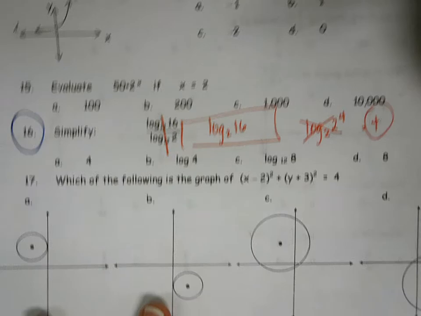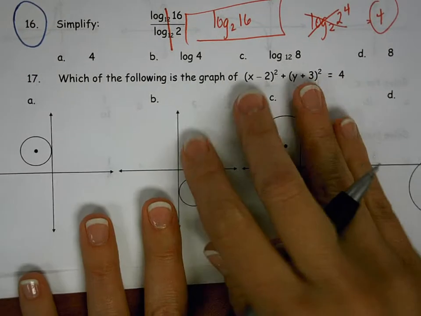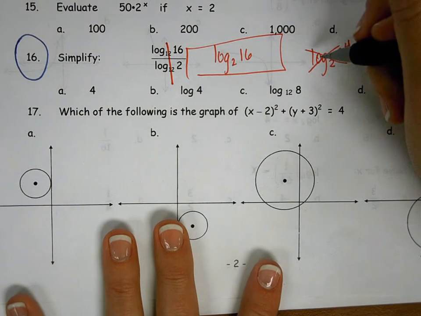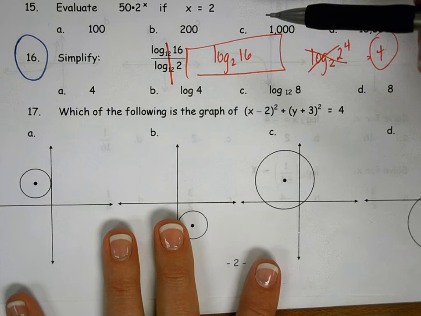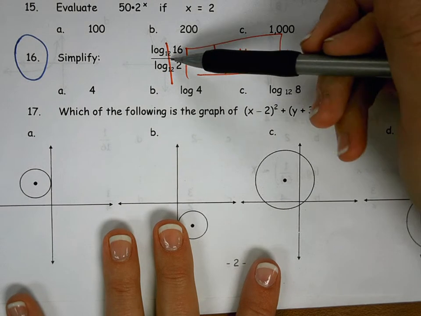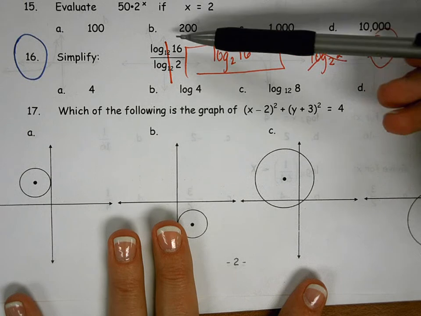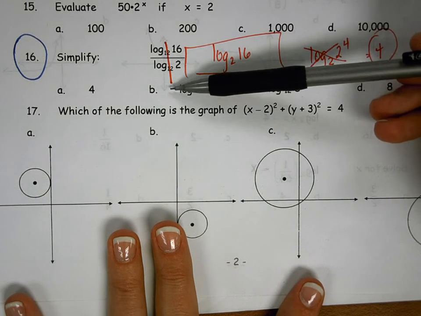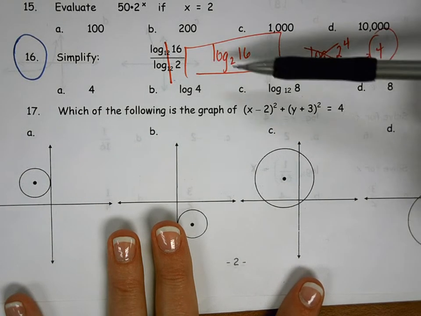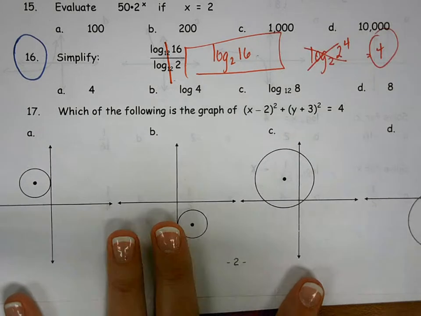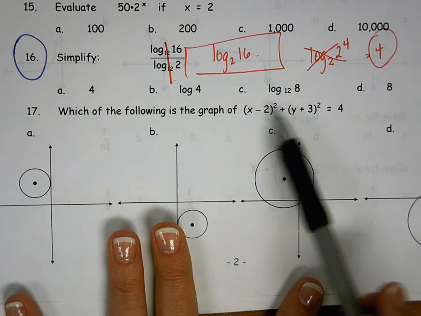Moving on. Okay, 16, and we just talked about 16. So here, and this has multiple steps. So we cancel out the 12s. This becomes log base 2 of 16. And you think you're done, so you look for log base 2 of 16, but is it there?